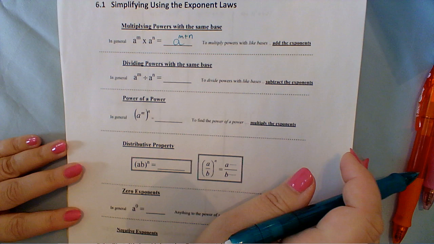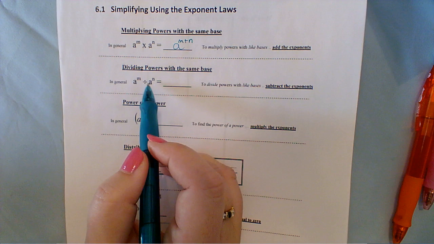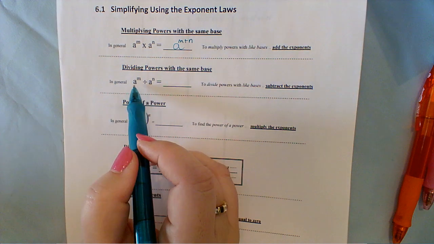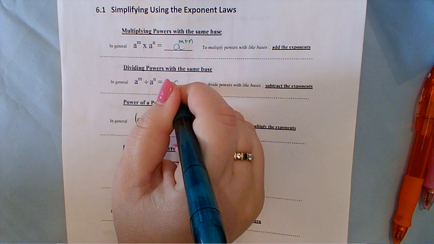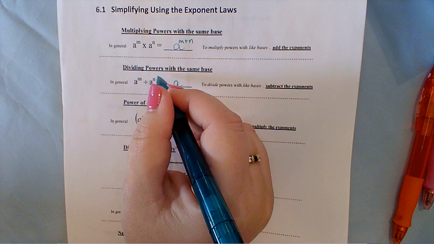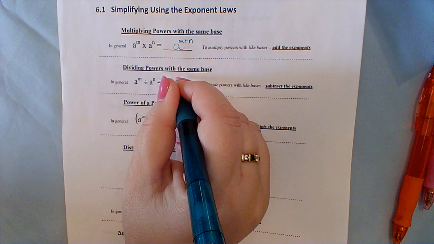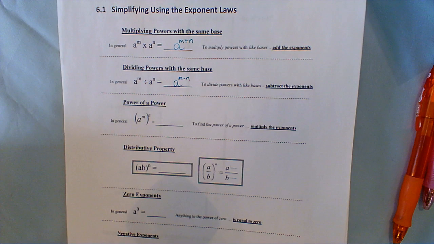Also, you can combine powers when you have the same base and there's division happening in between. Again, you keep the base the same. So we keep the a at the bottom as our base, and it's the first exponent minus the second exponent. So subtract whatever the second exponent happens to be.